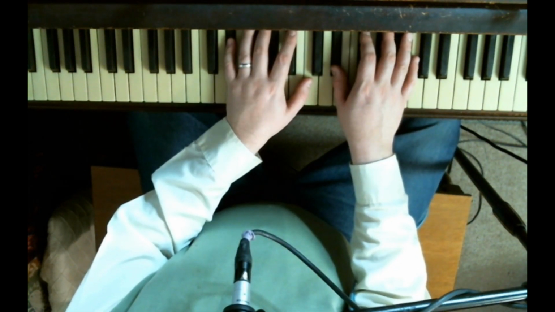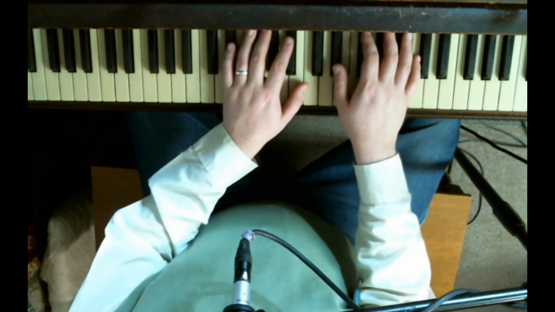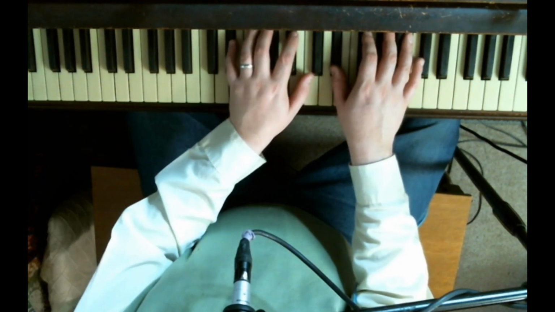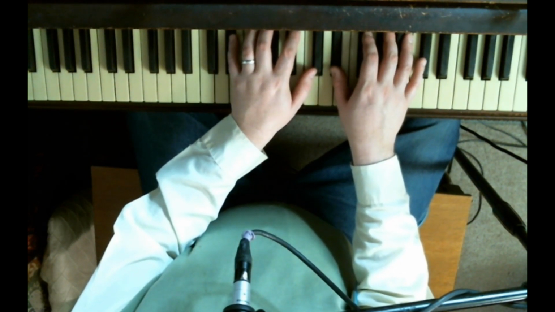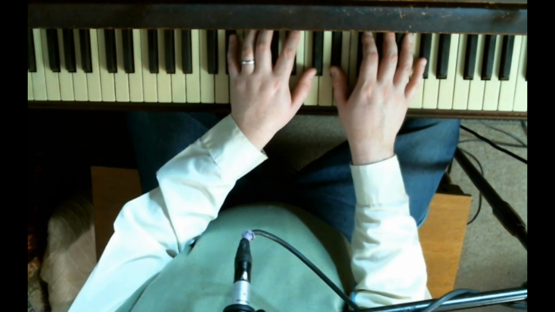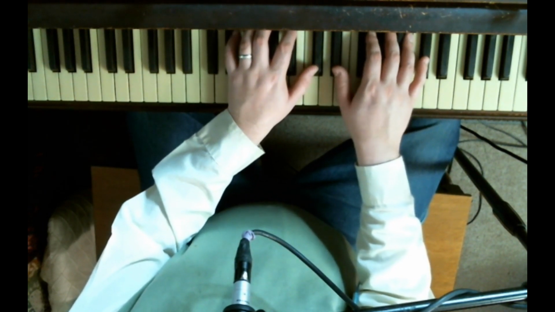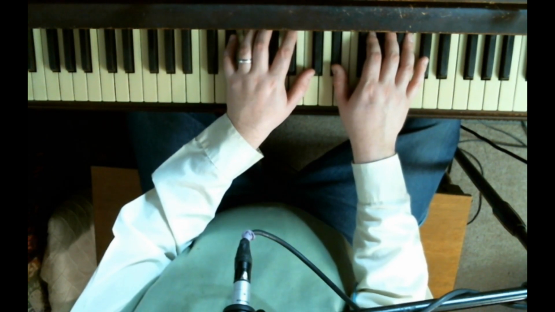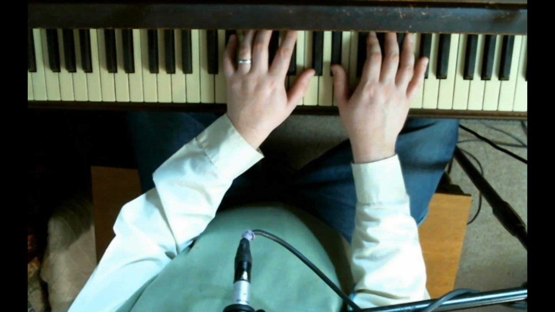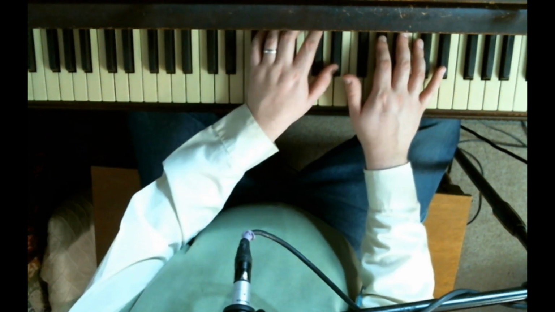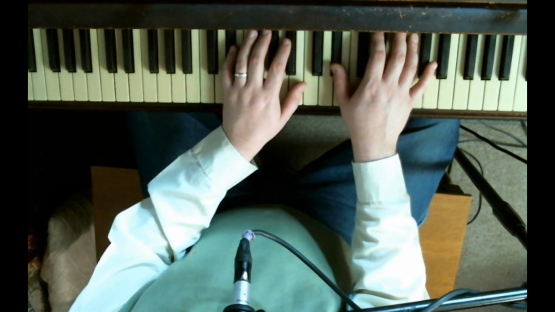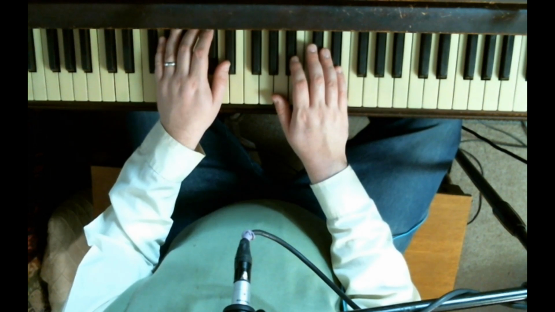From 5 up to 3 is a major sixth. From 5 up to 4 is a minor seventh. And of course, from 5 up to 5 is a perfect octave. Now let's take a look at the intervals descending from scale degree 5.